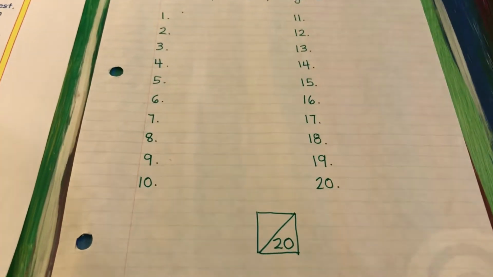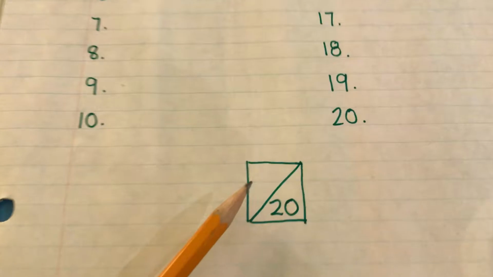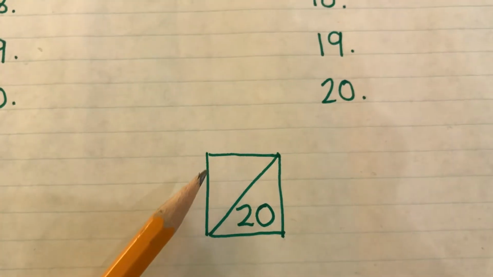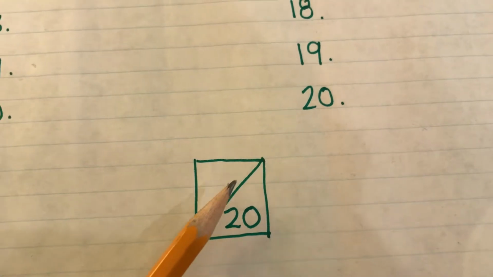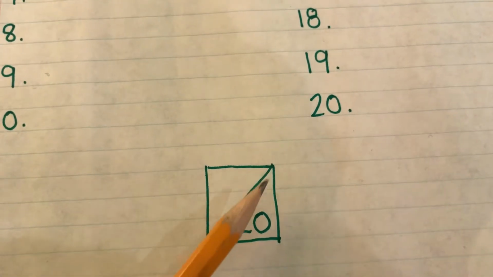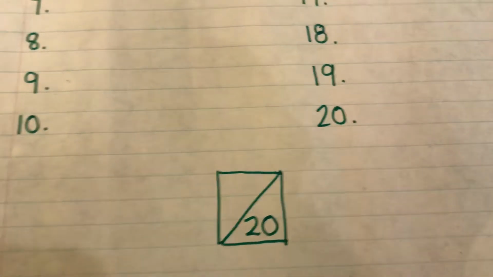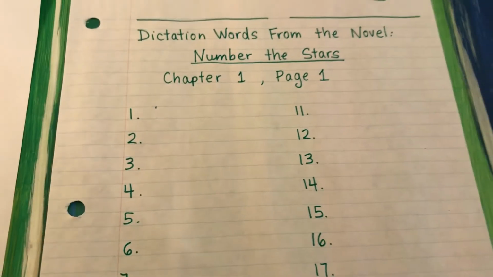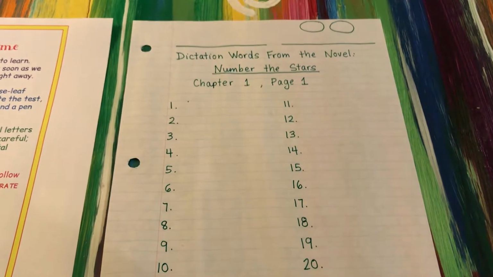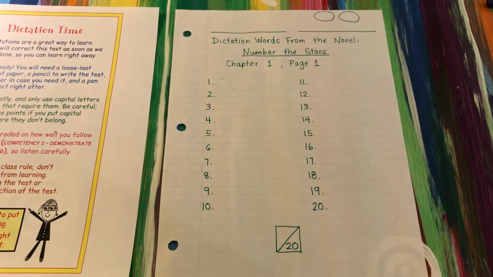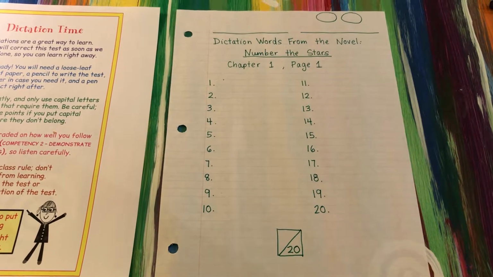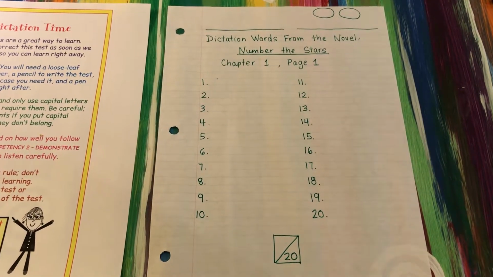At the bottom, make a square. See, it takes the place of 3 lines there. And make a line through it this way and write the number 20 at the bottom. Your page should look like this. Let's get ready for the test.